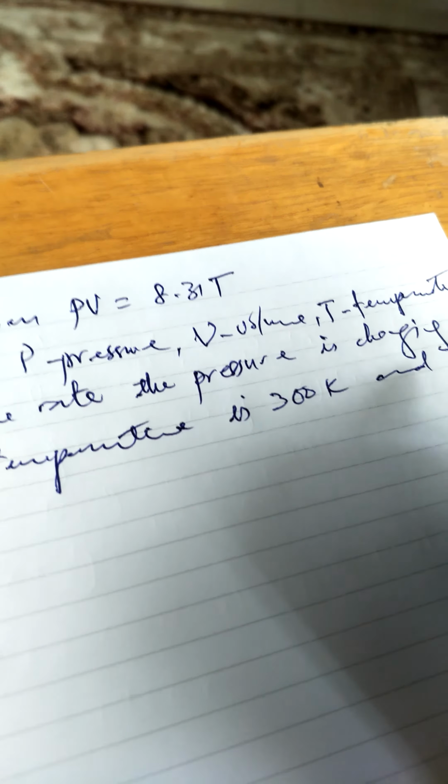So this one is 8.31 over V dT/dt minus 8.31 T over V squared dV/dt. And then you just substitute the given values.